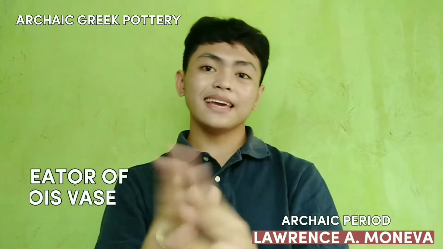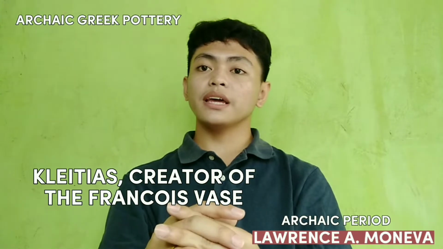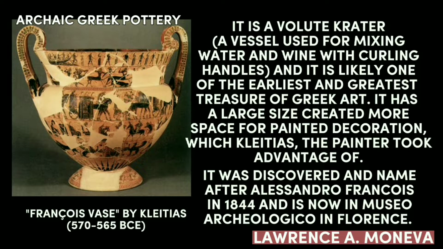One of the most famous Greek Archaic era ceramic artists was the genius Cleitias, the creator of the celebrated Francois vase. It is a volute krater, a vessel used for mixing water and wine with curling handles, and it is likely one of the earliest and greatest treasures of Greek art. Its large size created more space for painted decoration, which Cleitias the painter took advantage of. It was discovered and named after Alessandro Francois in 1844 and is now in the Museo Archeologico in Florence.